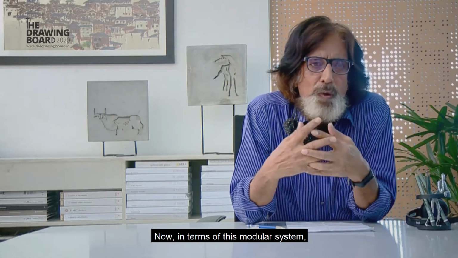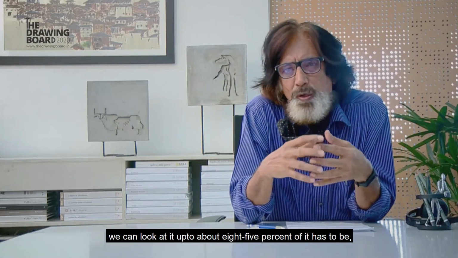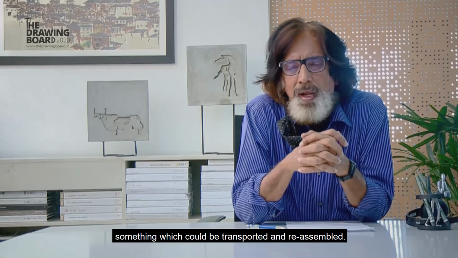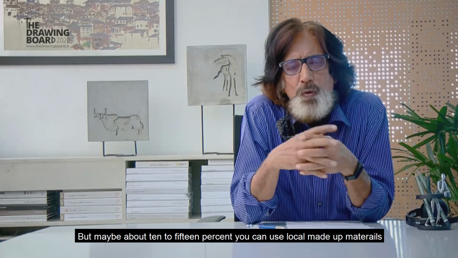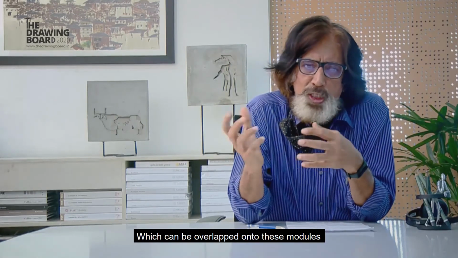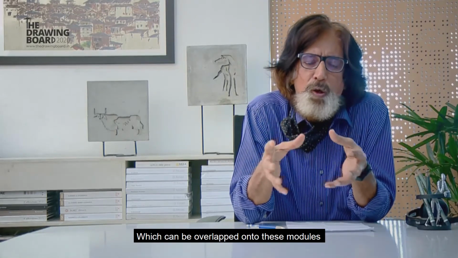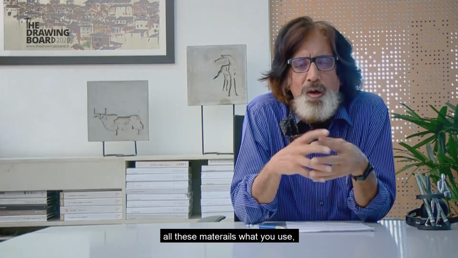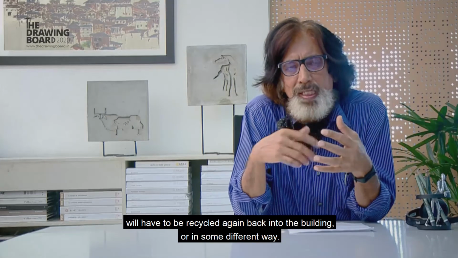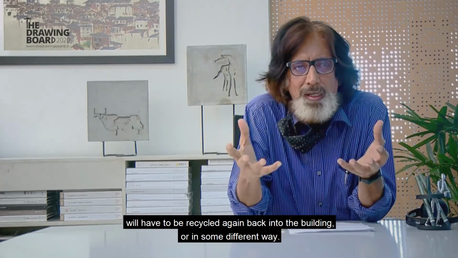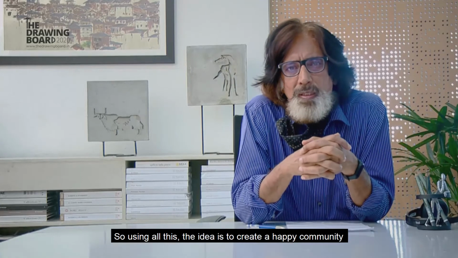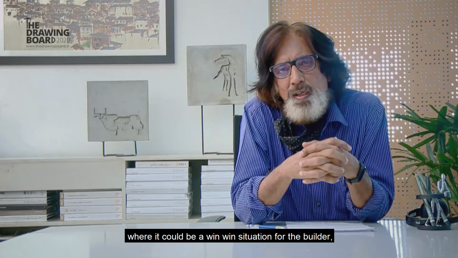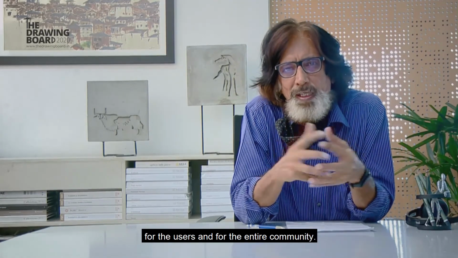Now, in terms of this modular system, we can look at it up to about 85% of it has to be something which could be transported and reassembled. But maybe about 10 to 15% you can use local materials which can be overlapped onto these modules, and to make it more sustainable, more climatic responsive. And all these materials what we use will have to be recycled again back into the building or in some different way. So using all this, the idea is to create a happy community where it would be a win-win situation for the builder, for the users, and for the entire community.